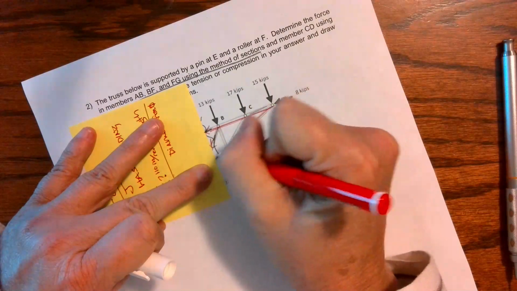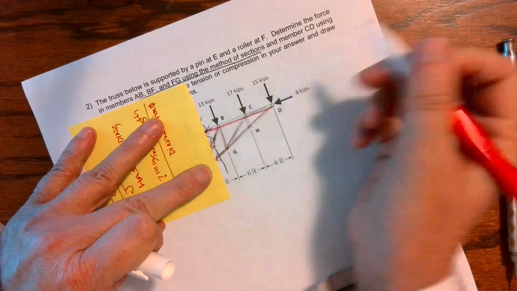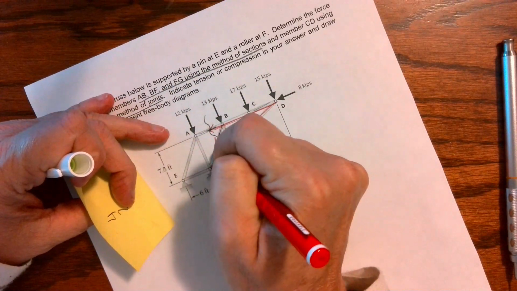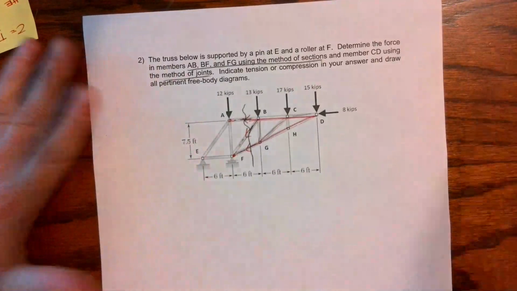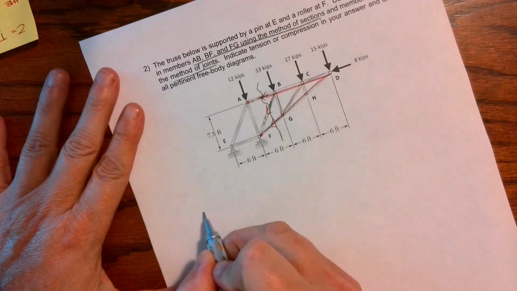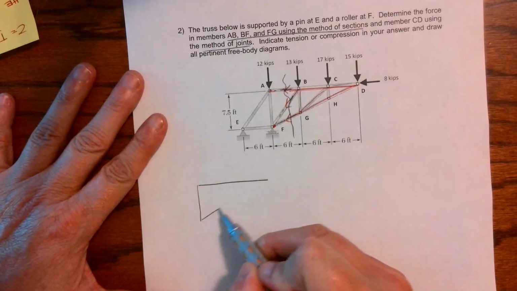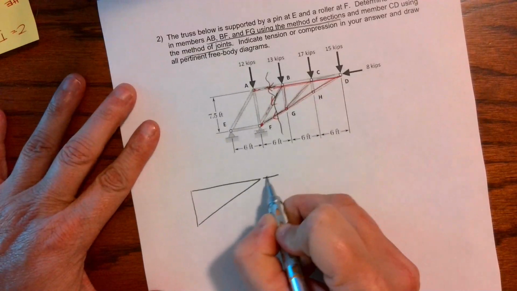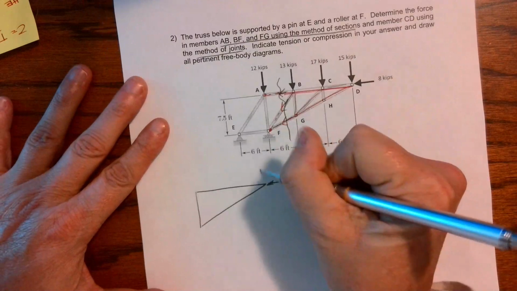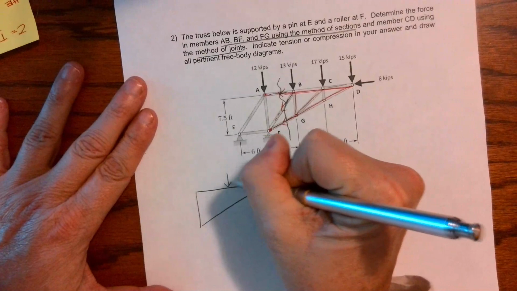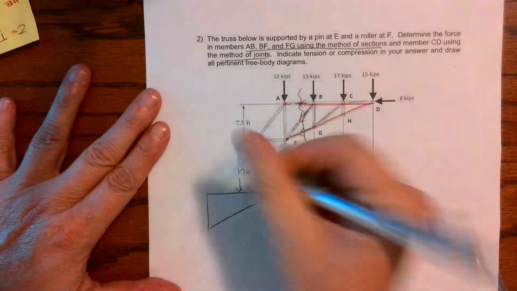Okay, and I'm looking at the pieces. These we don't really care about. Then I'm going to say, okay, this goes to F, goes to F, goes to A. Now when I come back to recreate by method of sections, I'm going to have B to C, and I'm going to come down here, B to G, and I'm going to come back up to that point. So I have 8 kips, 15 kips, 17 kips, and 13 kips.